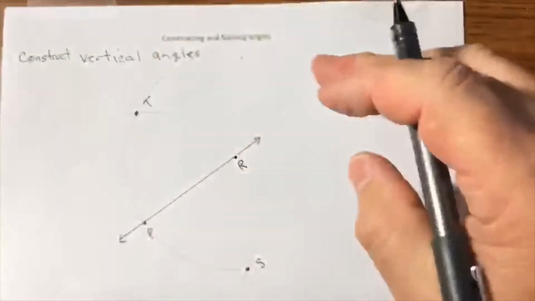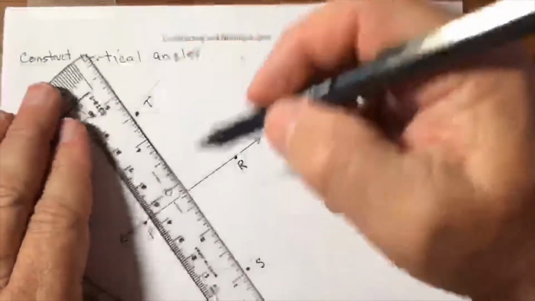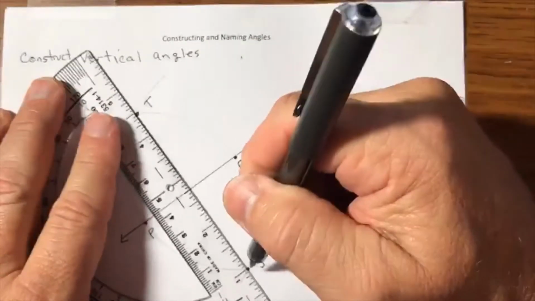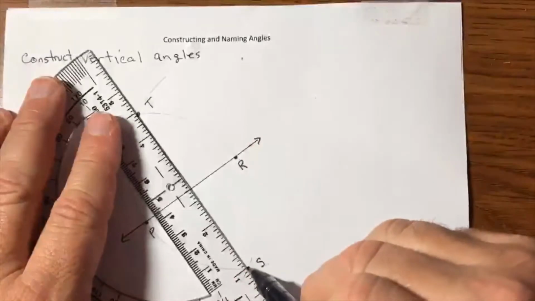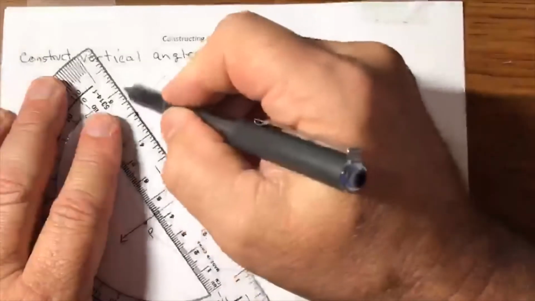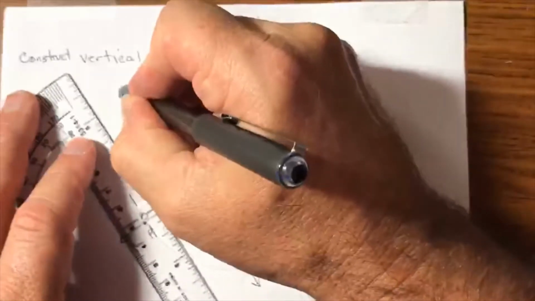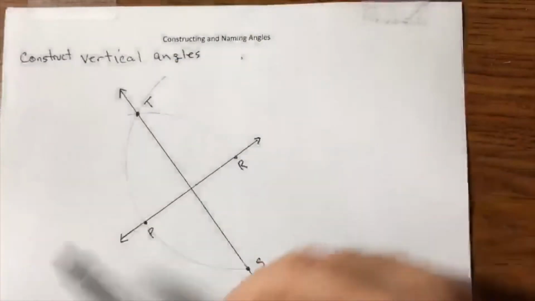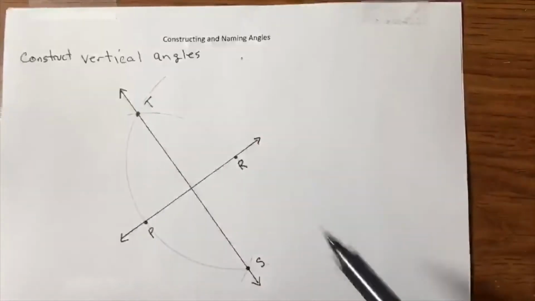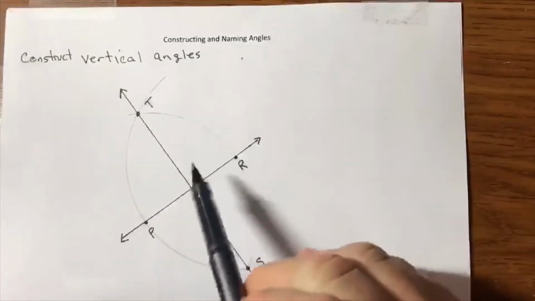All right, now this is creating, you pointed S, move it to T. Now what we have just created is a perpendicular bisector, but here are the vertical angles. This right here.